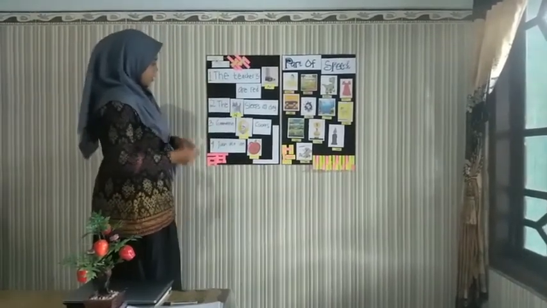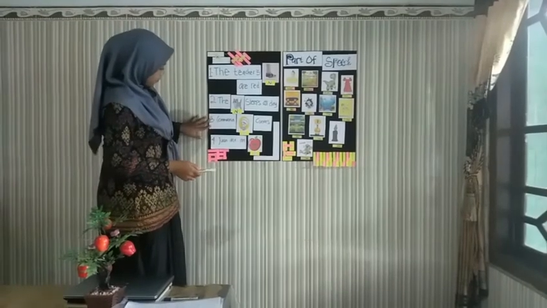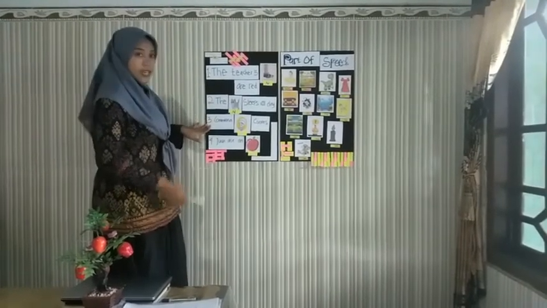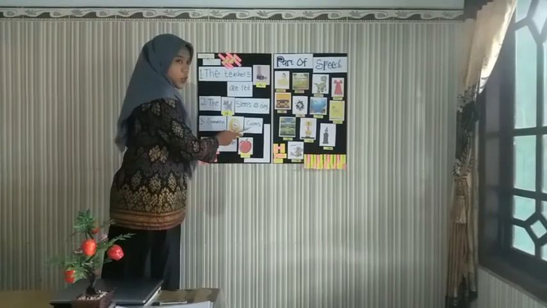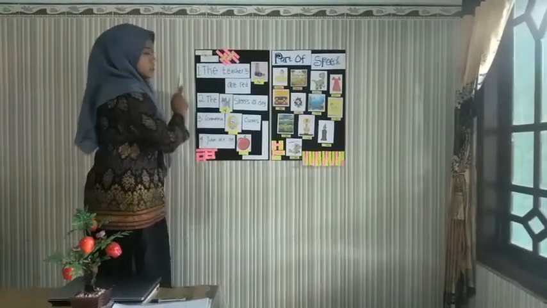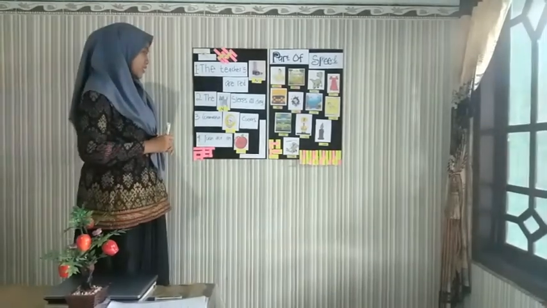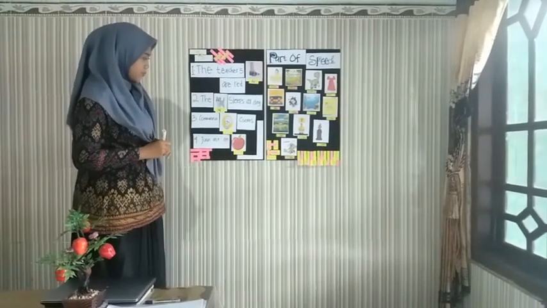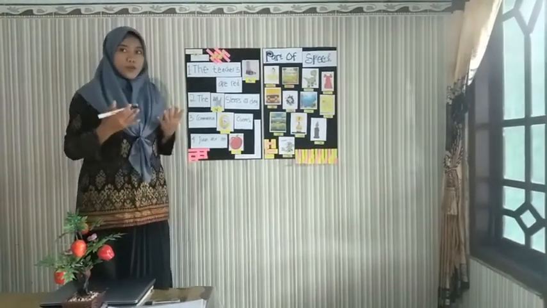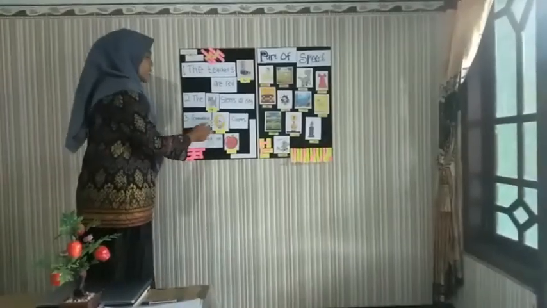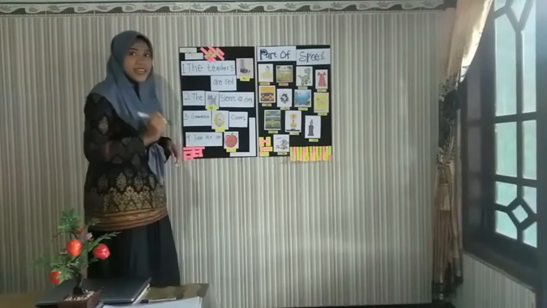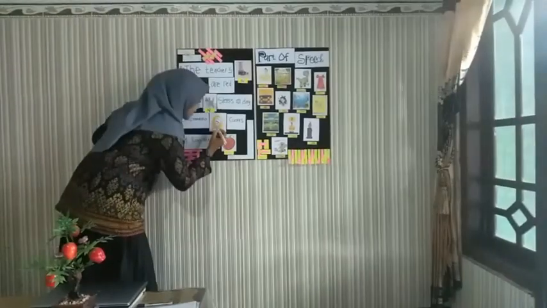So, let's continue. For the third sentence, grandma picture cooks, and this picture shows what activity they do. They're cooking, right? But the specific one is grandma bakes a cookie.